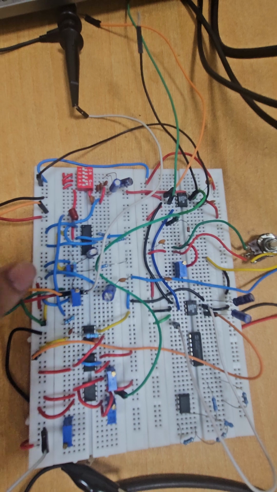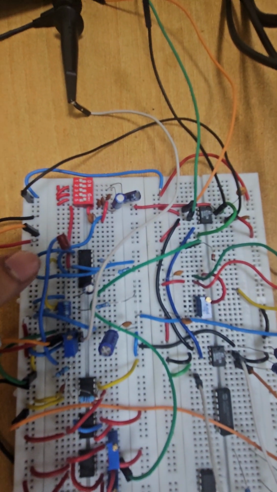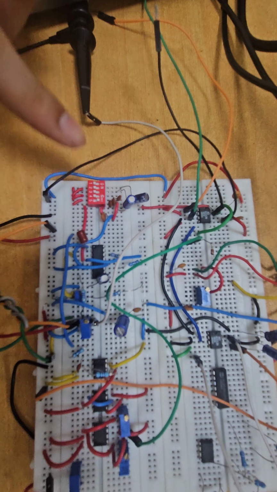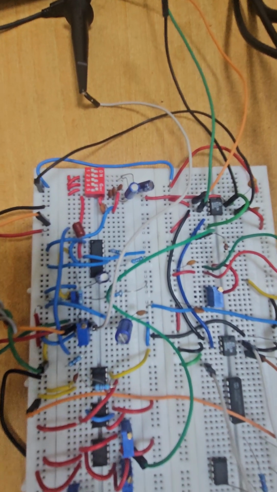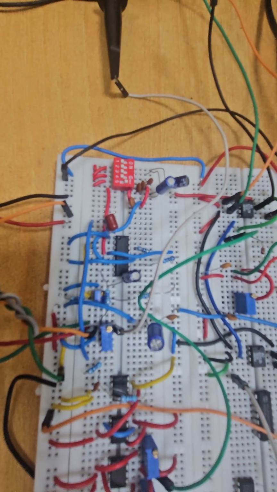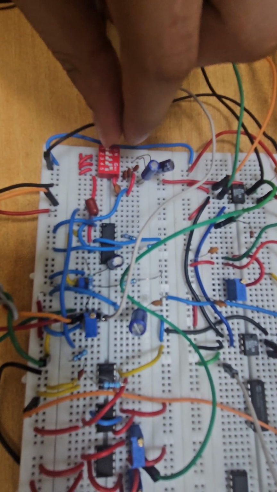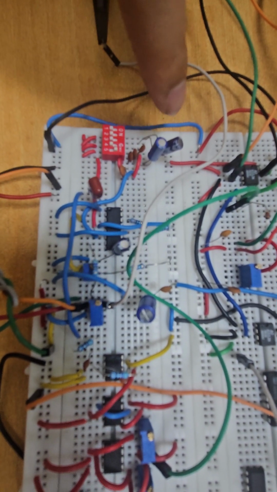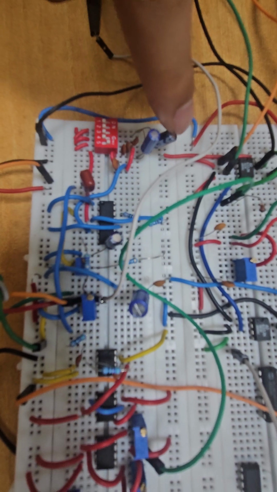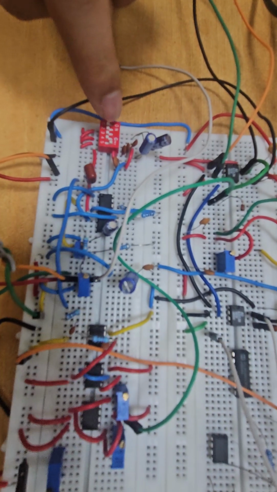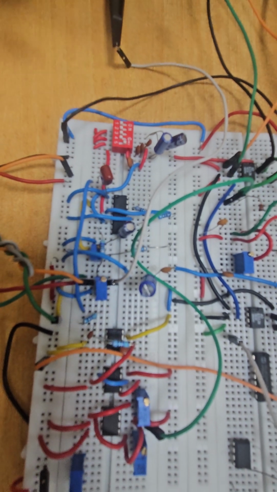So this IC XR2206 at the pin 5-6, there is one capacitance. So the timing capacitance sets the nominal frequency ranges. So if I turn on this button, it will select this capacitance. By changing the switches, you can change the capacitance values.